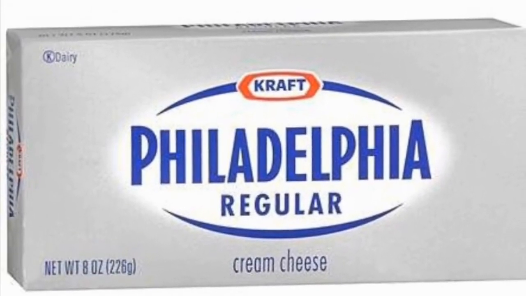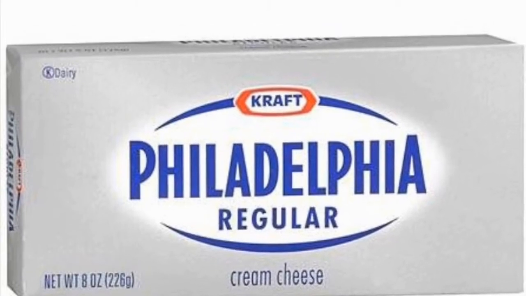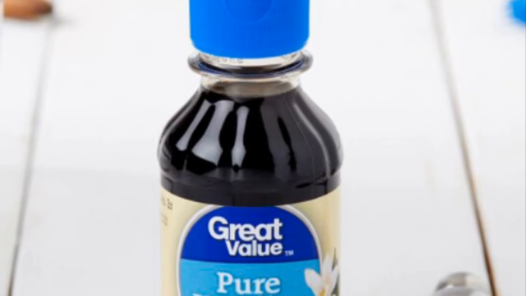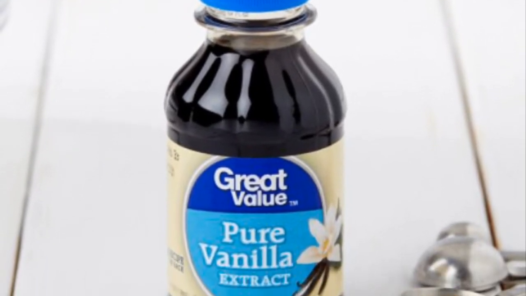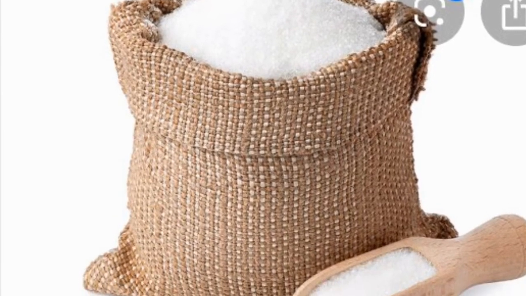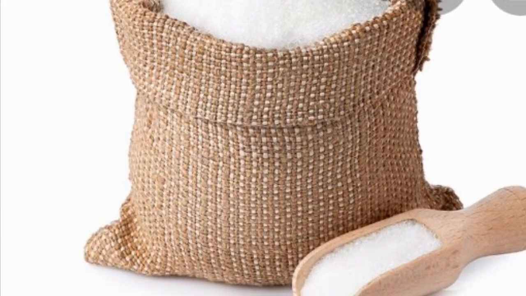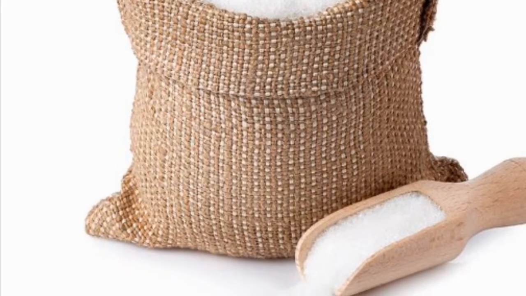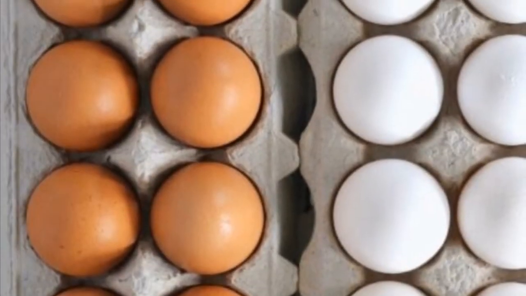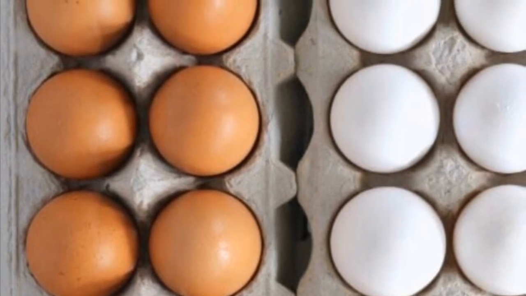Beat the cream cheese and vanilla, and then add glucose, also known as sugar. Mix the mixture until fluffy. If the mixture gets mixed too much, the batter will lose some of the carbon dioxide in the mixture. Add ovums, or eggs, one at a time.